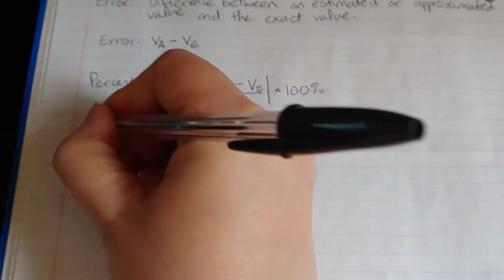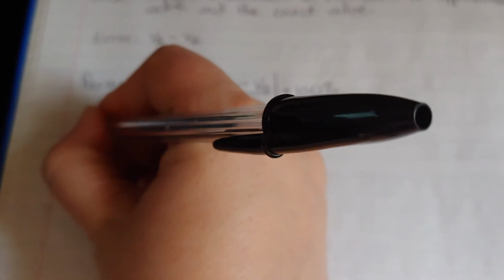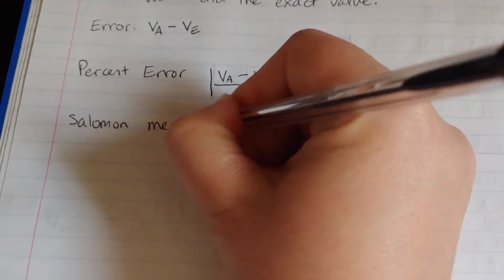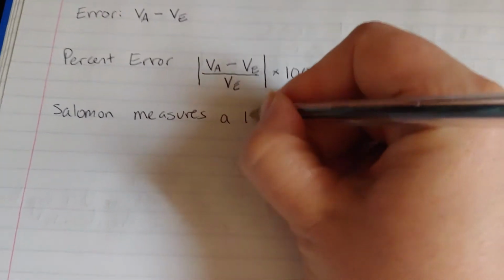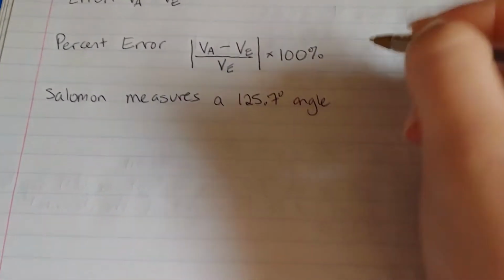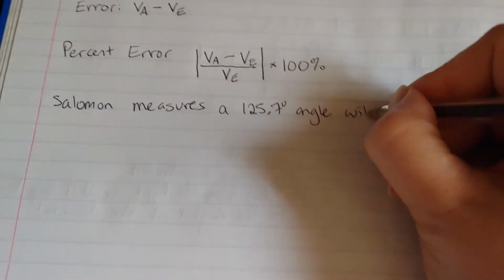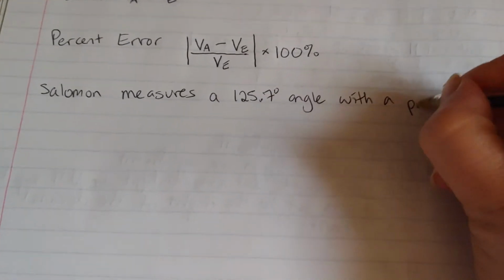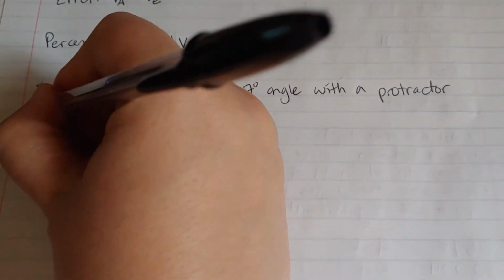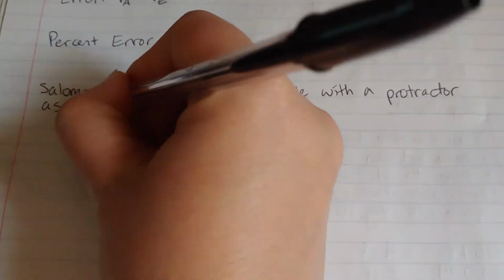Let's say that Solomon measures a 125.7 degree angle with a protractor as 126 degrees.